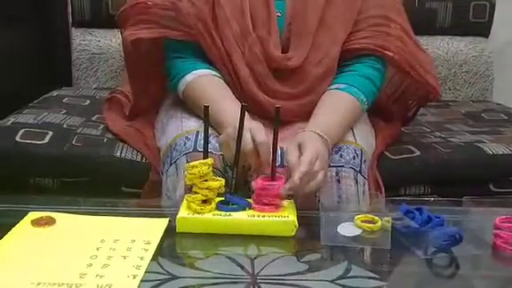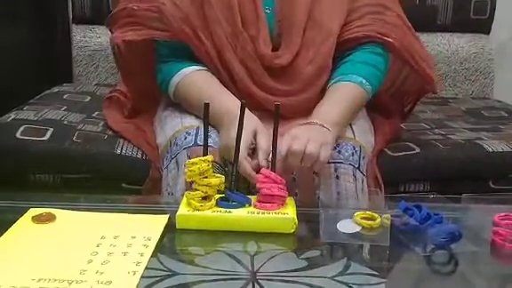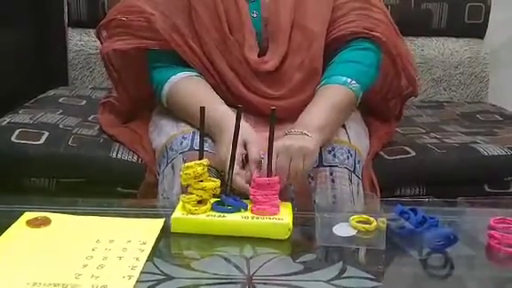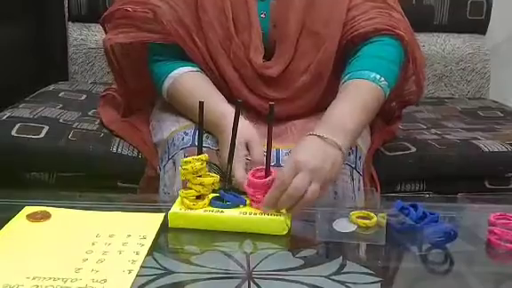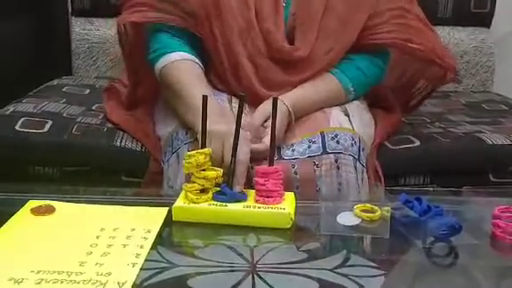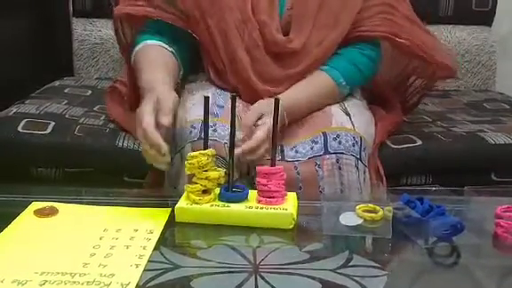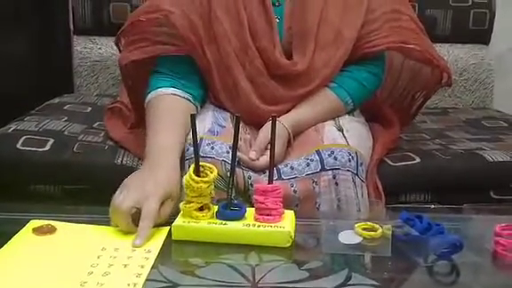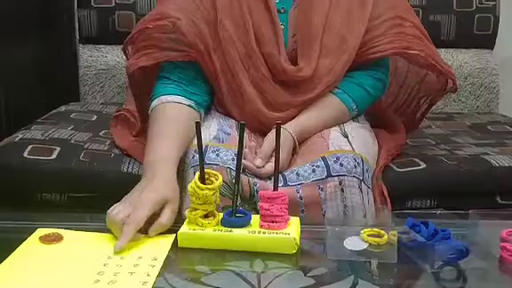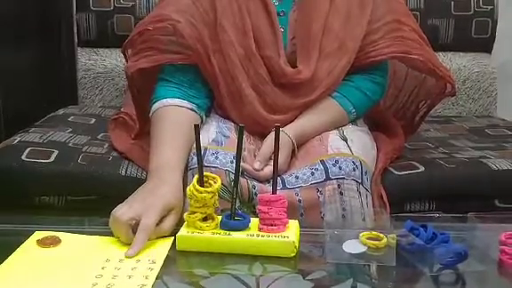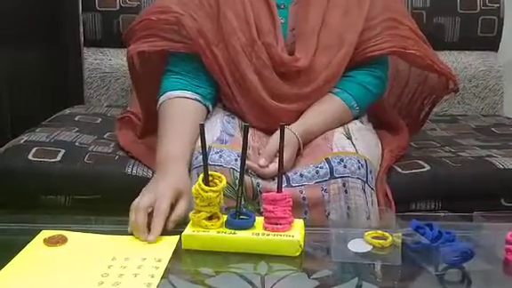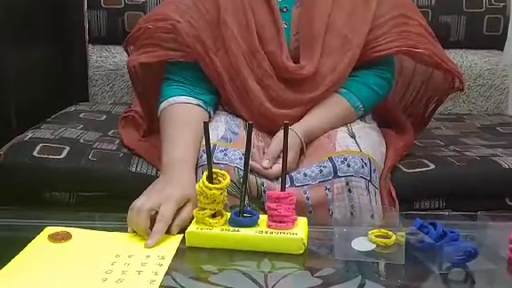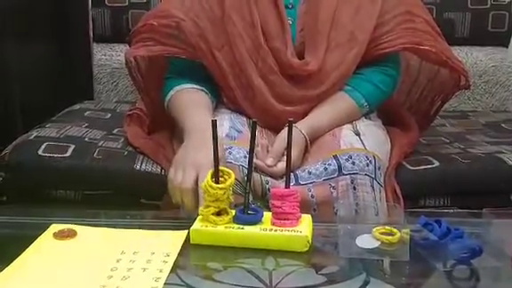Now what is the number represented? How many do I have here? 1, 2, 3, 4, 5 and 6. So 6 hundreds. How many tens? 2 tens. And how many ones? 9 ones. So the number represented is 629. Now children, I am sure you must have understood how to represent the numbers on the abacus.